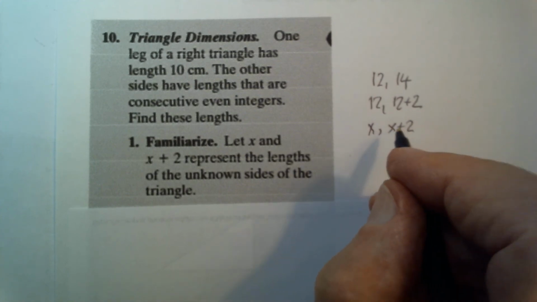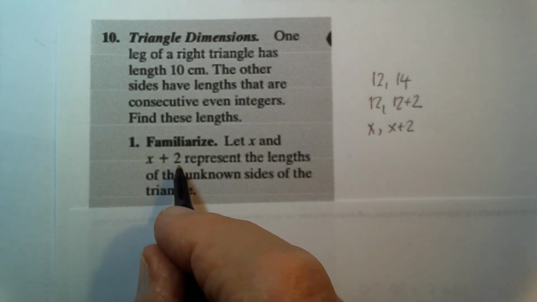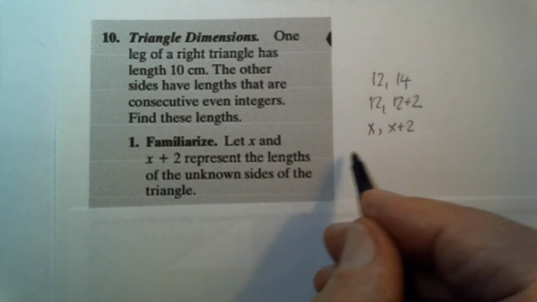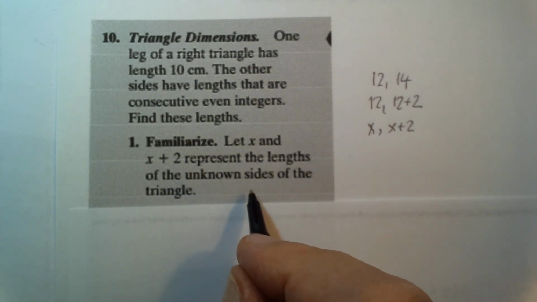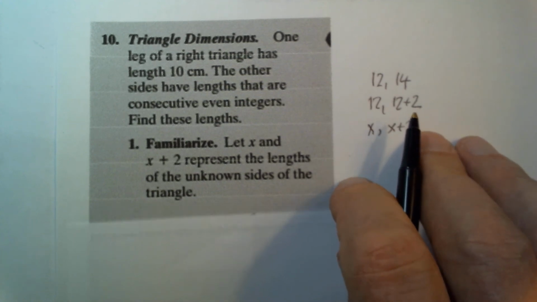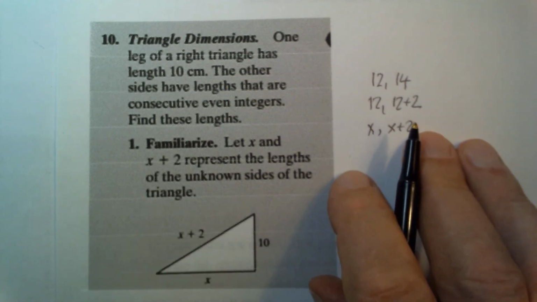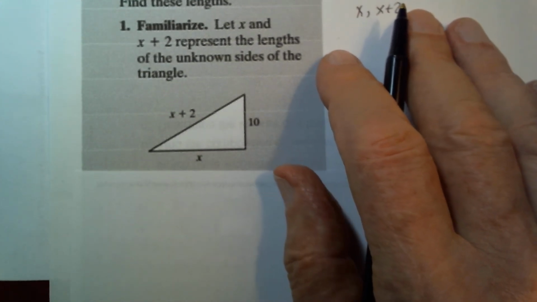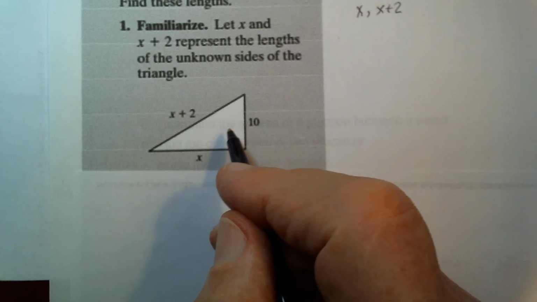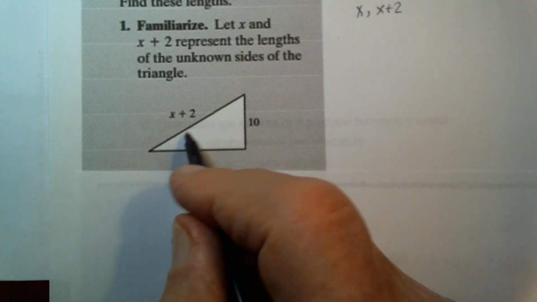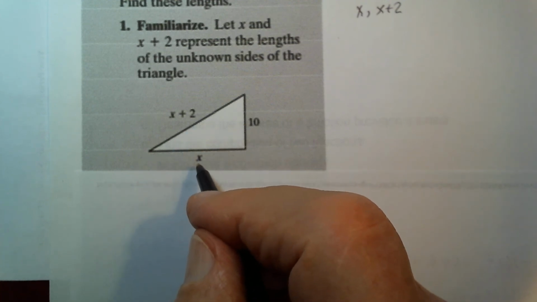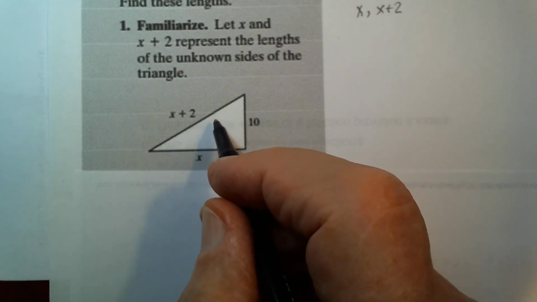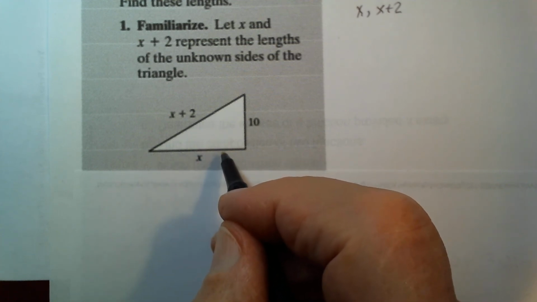So here is the beginning. Familiarize yourself with the problem. Let x and x plus 2 represent the lengths of the unknown sides of the triangle. So let's draw a right triangle. We are told that one leg has length 10 centimeters. So for the other two sides, it's x and x plus 2. And the x plus 2 is the hypotenuse because it's going to be longer than the other one.